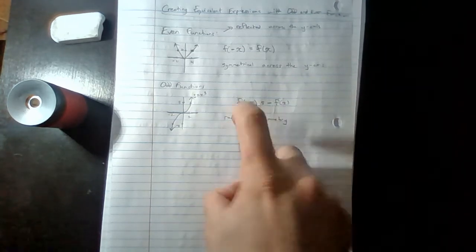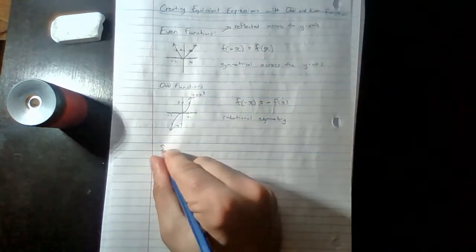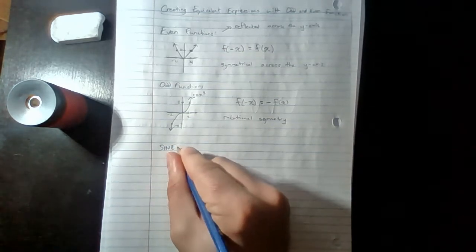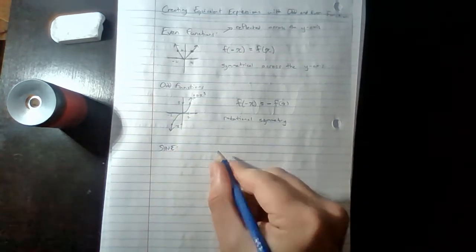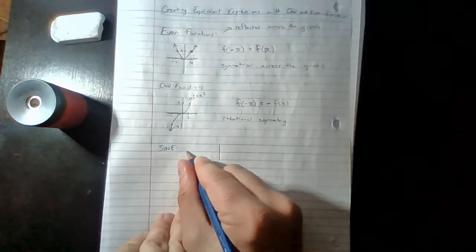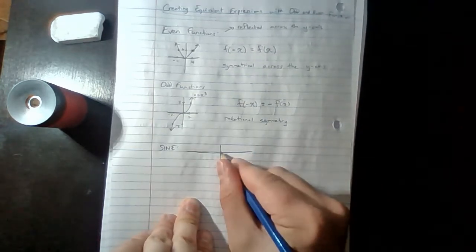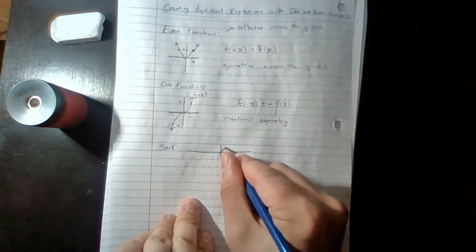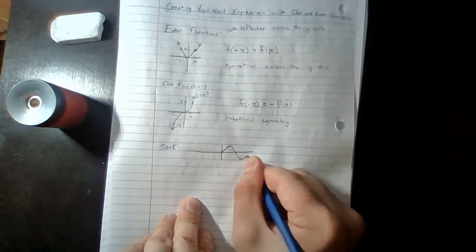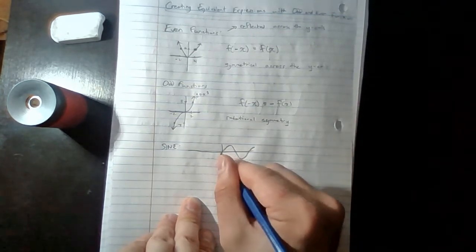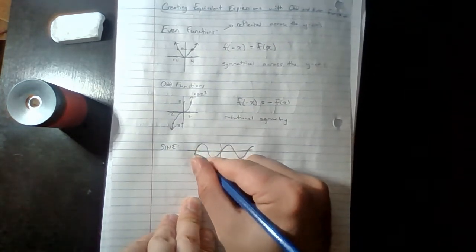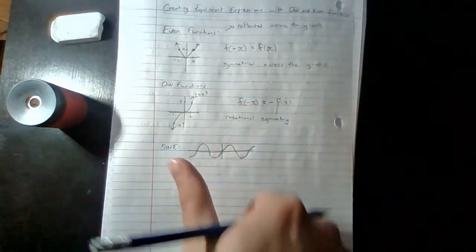So our sine function, this is going to be a very rough drawing. We start at our origin, we go up and start our periods. So this definitely isn't an even function because we can't reflect it and get the same function back. But if we rotate it around the origin, we get the same function back.